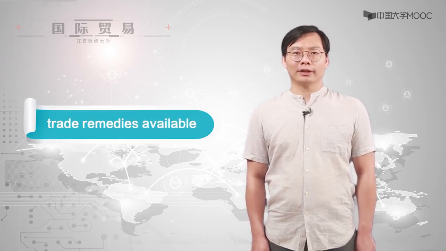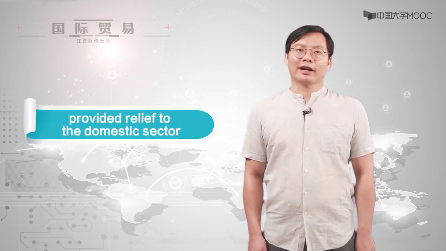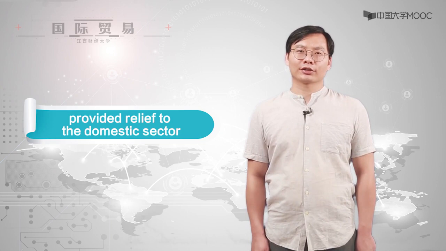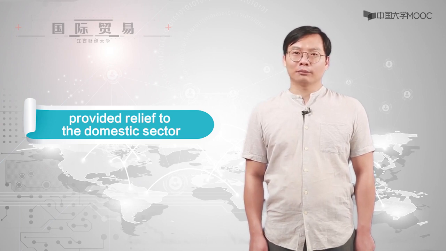Third, what are the impacts of Fast Track? First, it broadened the trade remedy available to the President and the U.S. industry. As a result, it provided adjustment assistance for workers and farmers. It provided relief to the domestic sector, allowing the domestic industry to be remedied from injury caused by import competition.